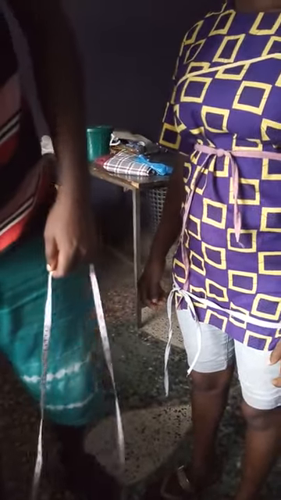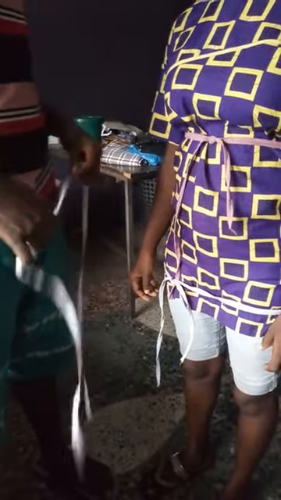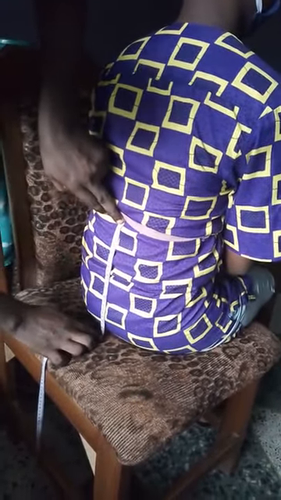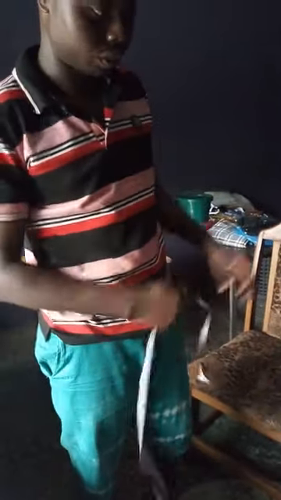Then the crotch length. This is how to take the crotch, from this waist point down to the chair the person is sitting on. So this is 29. Why are we doing this? It's because when we want to put on the trousers, if you are not careful and the crotch is not taken well, it could tear. There would not be enough fitting there. So it's better to take it like that.